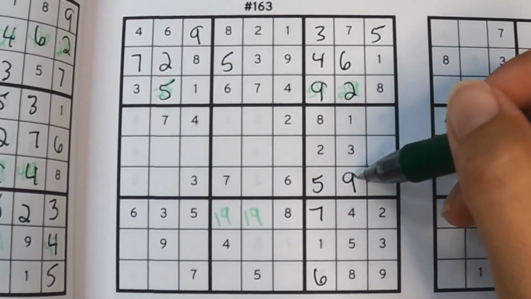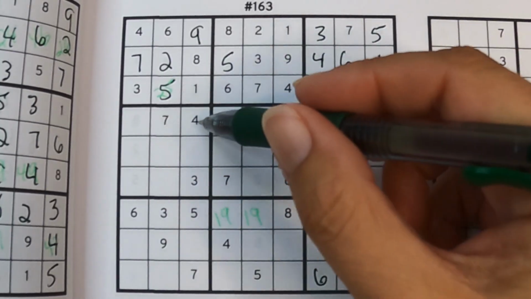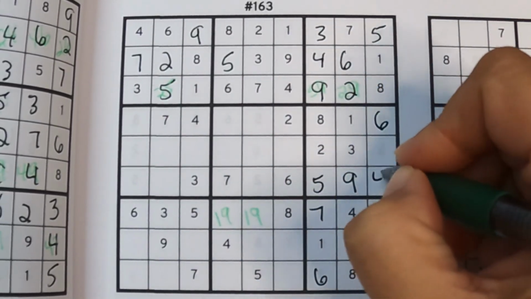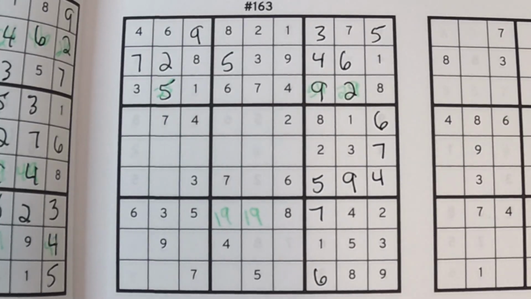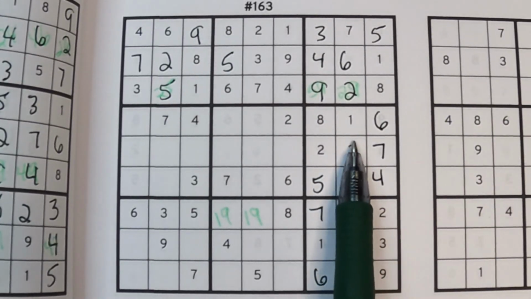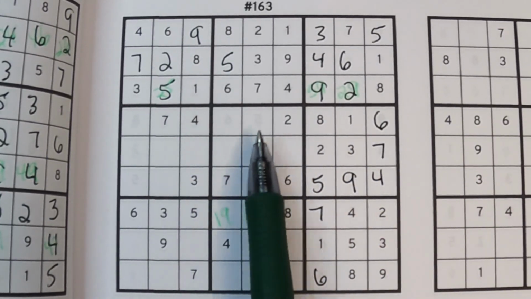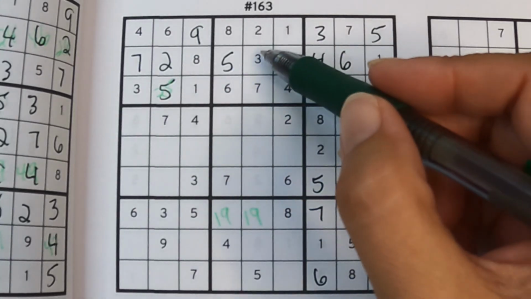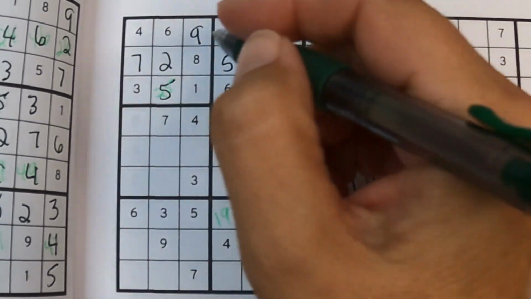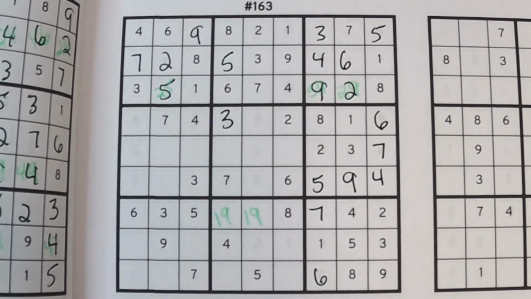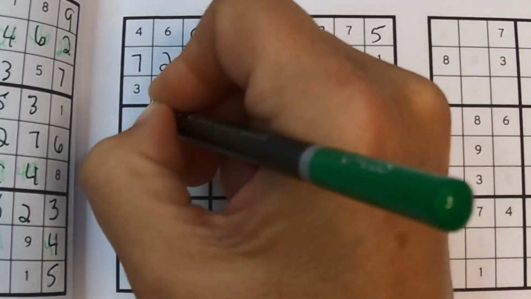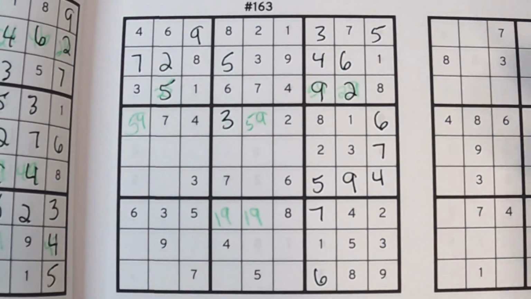For this box now, we're missing 4, 6, and 7. We've got 4 and 7 here, so this is our 6, 7 here, so 4, 7. For this row, we're missing 3, 5, and 9. We've got a 3 covering here and a 3 covering here, so our 3 must be here, but I don't see any other help. So 5, 9, 5, 9.